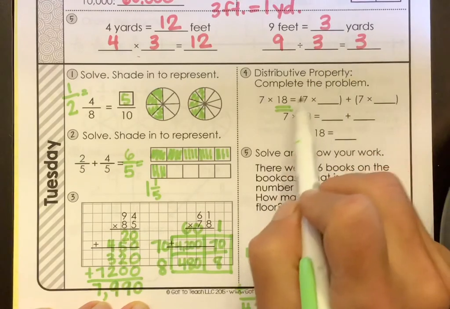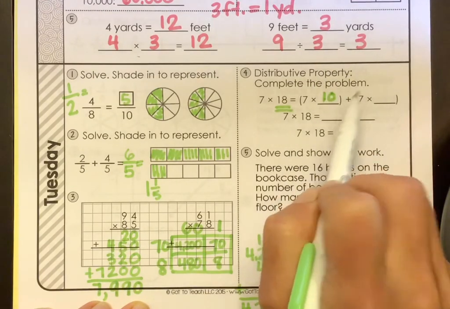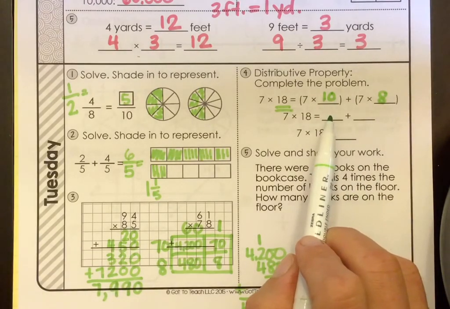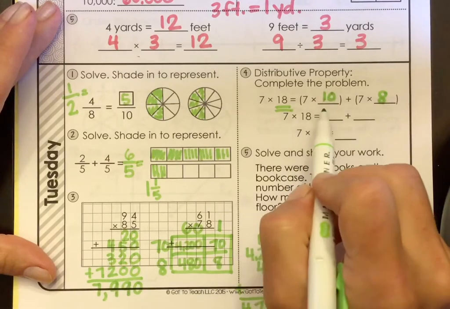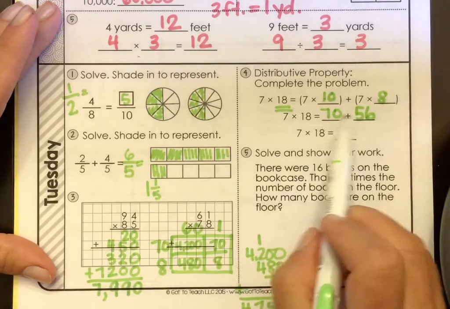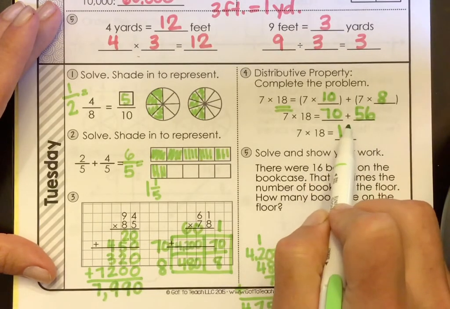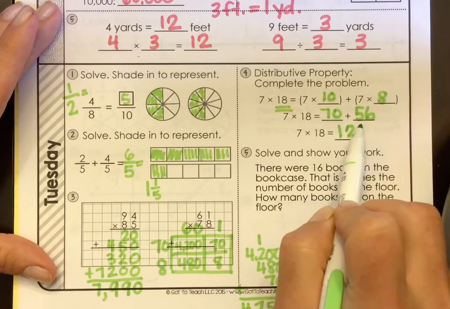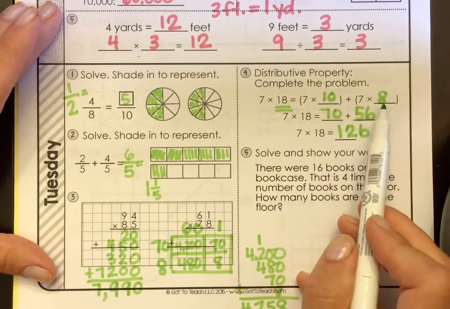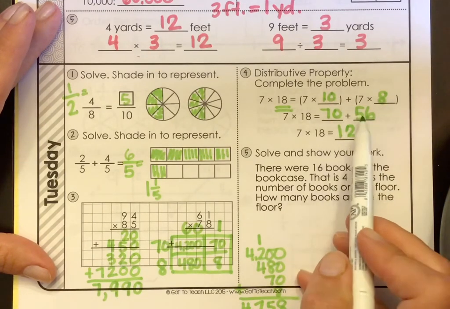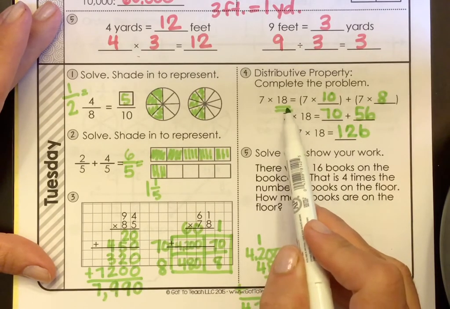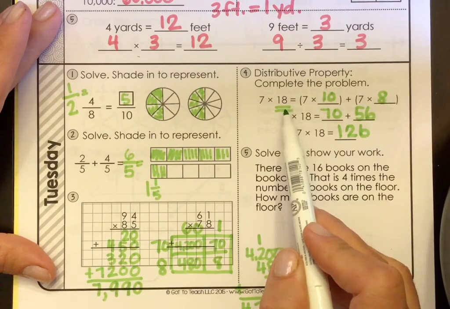So 7 times 18 is the same thing as 7 times 10 plus 7 times 8. Now I'll simplify these two expressions. 7 times 10 is 70. 7 times 8 is 56. When I add 70 and 56, I get my answer for 7 times 18, which is 126. You may have done 7 times 9 plus 7 times 9. That would also have worked. You would have gotten 63 plus 63, which equals 126. Remember, you can break it apart any way you want. Just we usually in the classroom did our tens and ones.